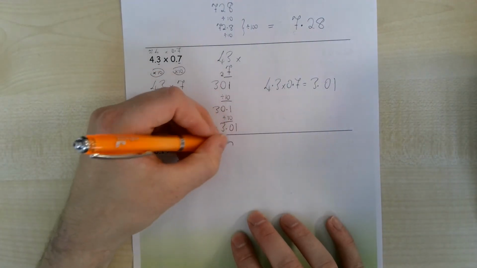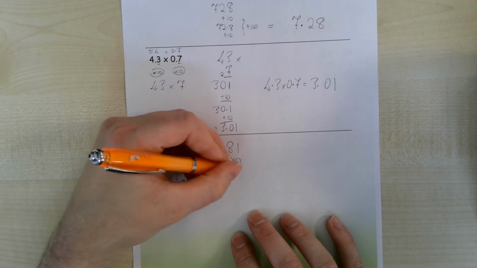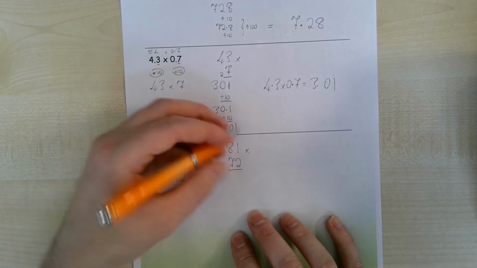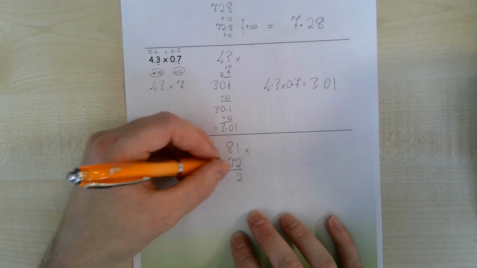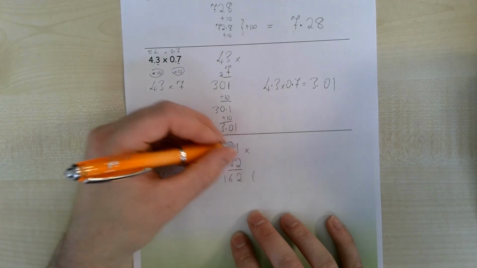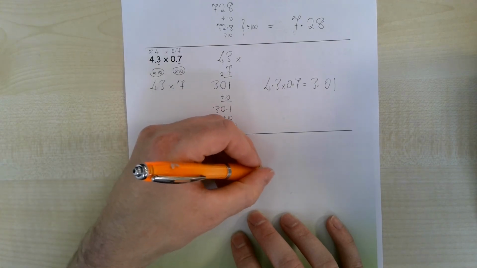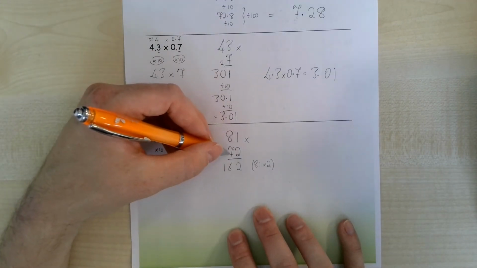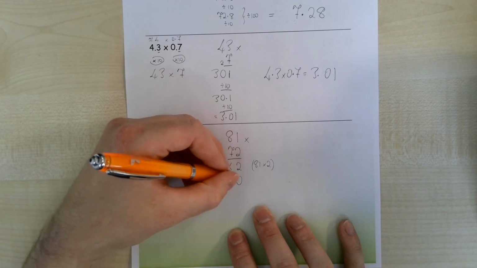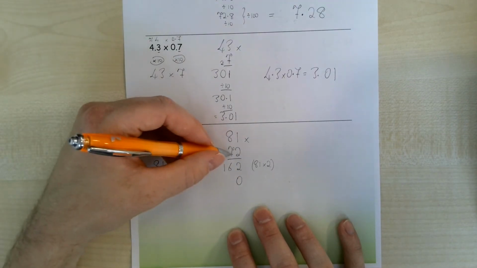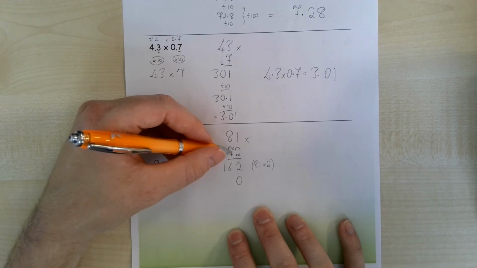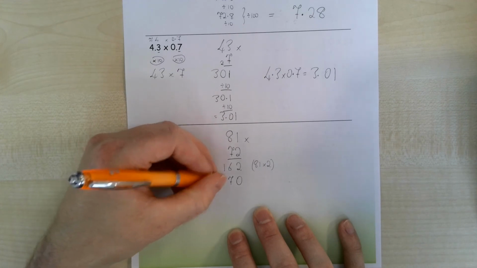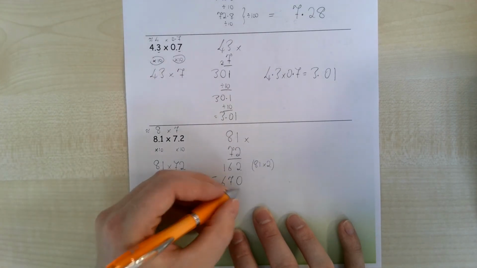Right, bigger number on top as always, 81 multiplied by 72. Starting in the right hand column, we've got 2 times 1 is 2, and 2 multiplied by 8 is 16. So what we did here so far was 81 multiplied by 2. Moving on to the second digit, we know that this 7 is actually 70 because it's in the tens column, so put our 0 in, and now we can do 1 digit by 1 digit.